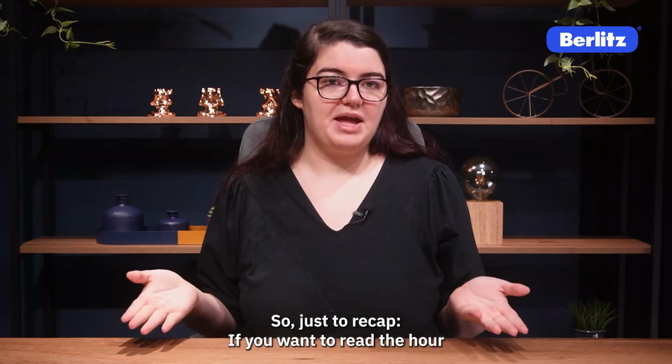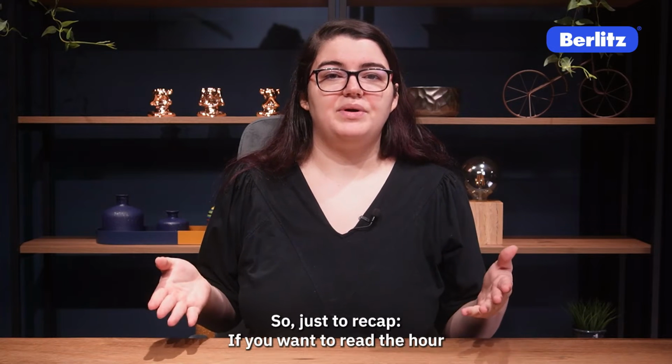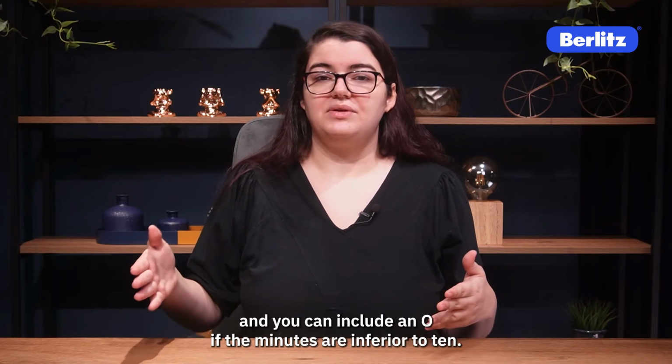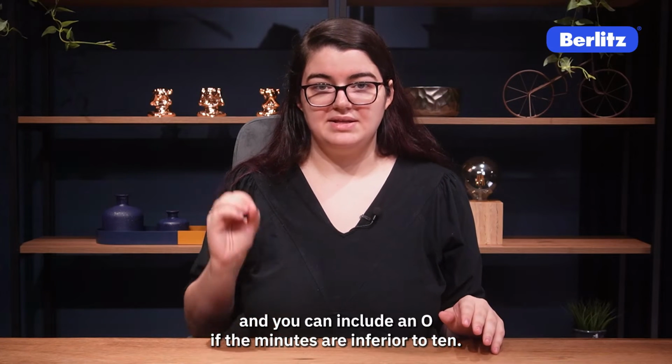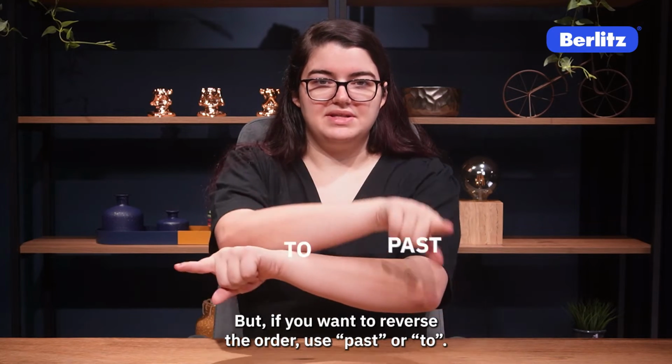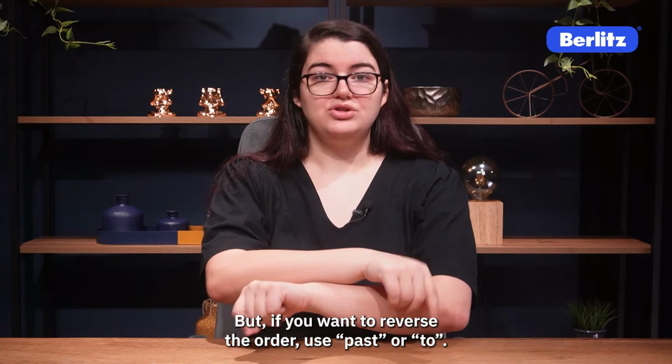So, just to recap, if you want to read the hour and then the minutes, just say number after number, and you can include an O if the minutes are inferior to 10. But if you want to reverse the order, use past or to.